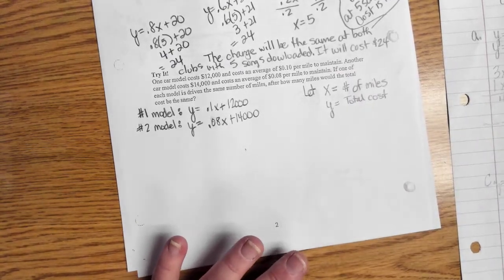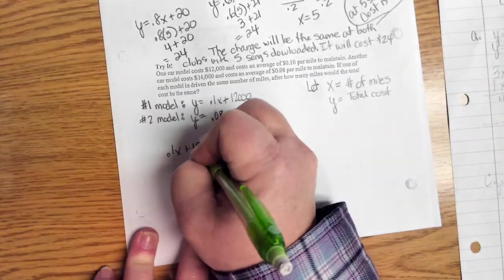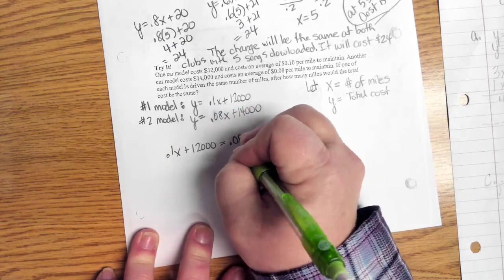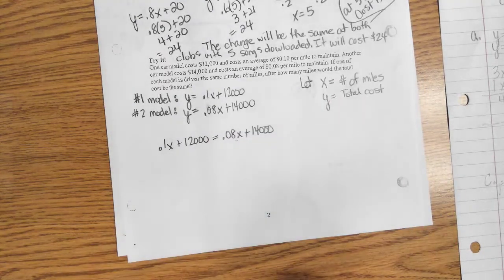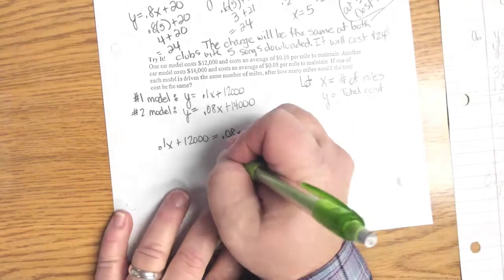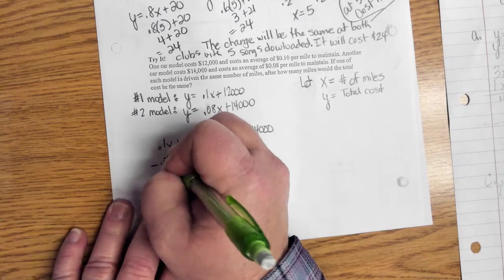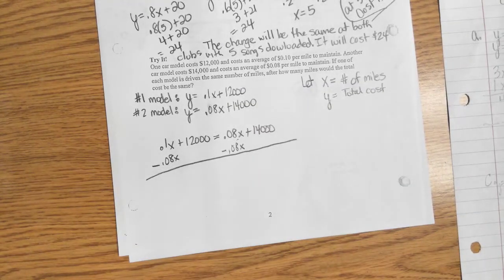All right, so here we go. 0.1x plus 12,000 is equal to 0.08x plus 14,000. I'm going to subtract 0.08x. You guys need to be careful on your math, okay? Because it's not 0.8, you'll get in trouble. So what is 0.1 subtract 0.08? 0.02. Very good.